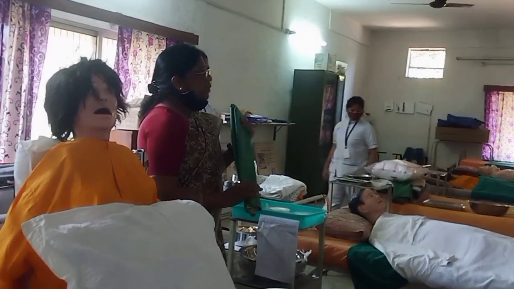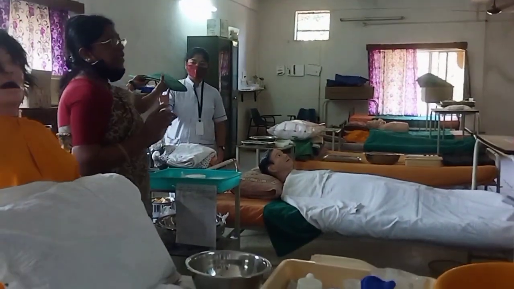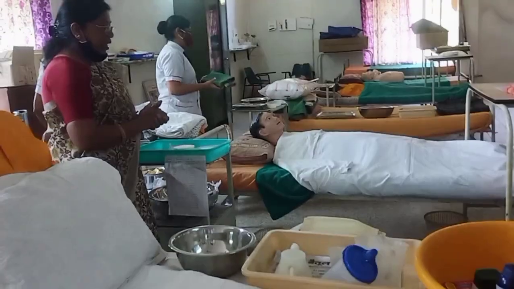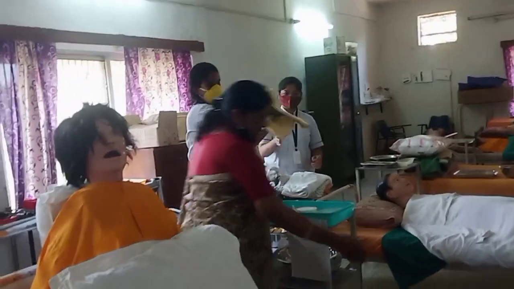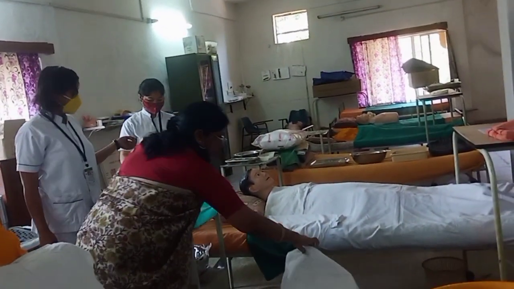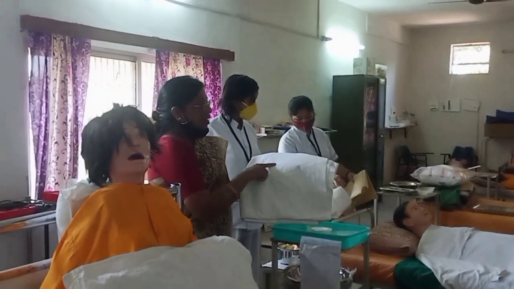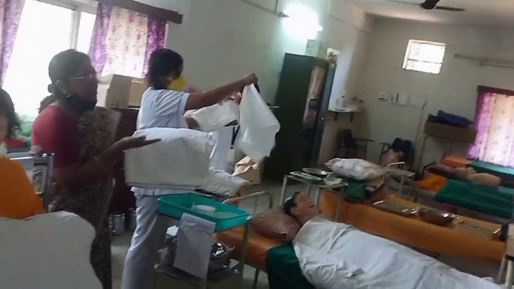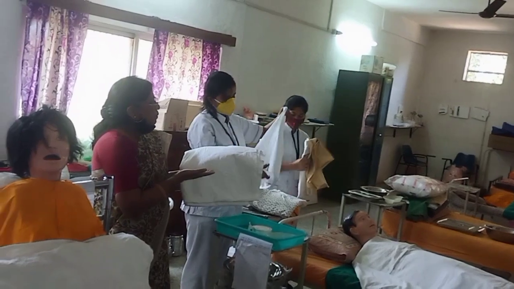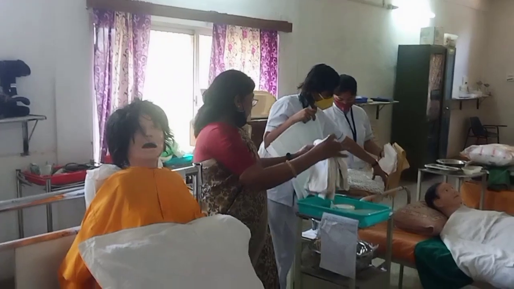And we are spreading it for the patient below the hip. Okay, and this is a broad sheet to cover the Macintosh. This is a bed sheet. We also use it on the mattress as a bottom sheet, and upward of the blanket as a top sheet to cover the patient.